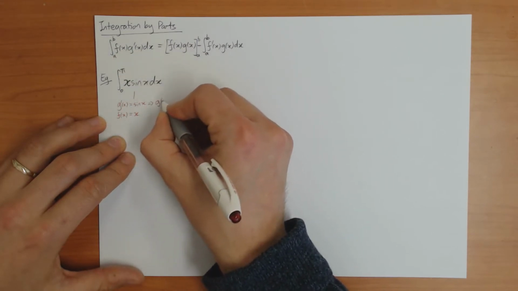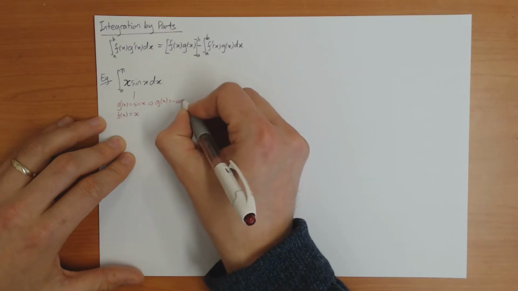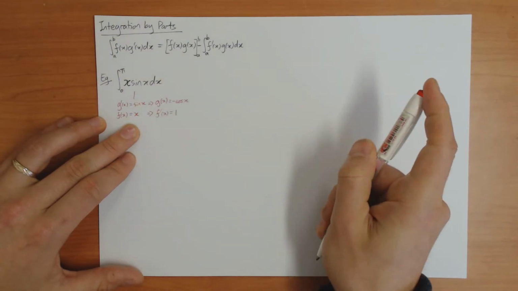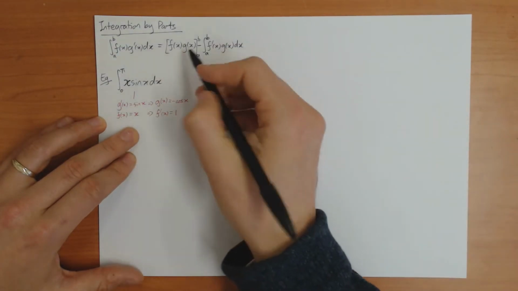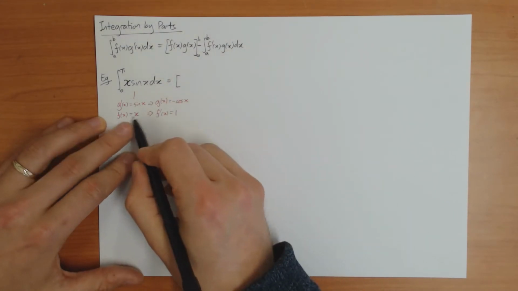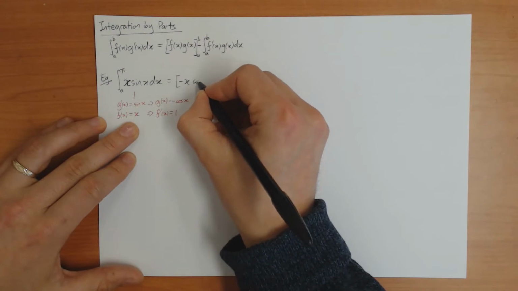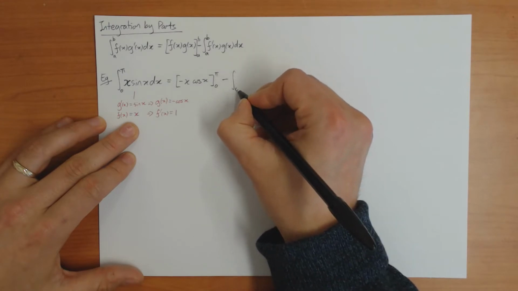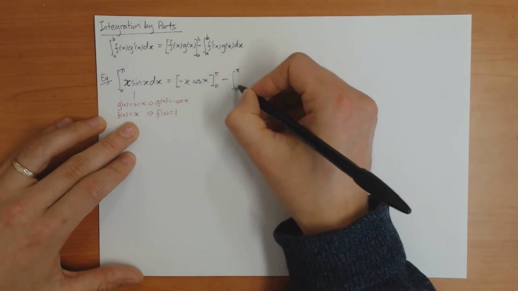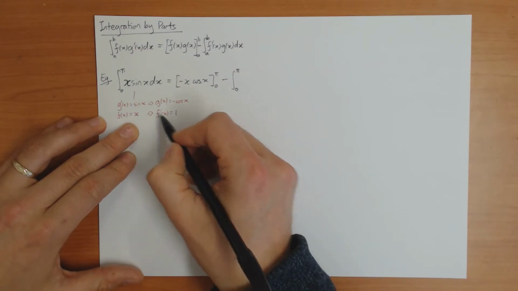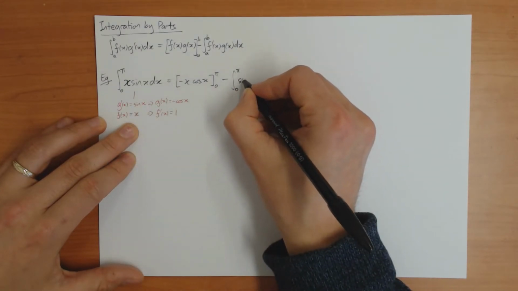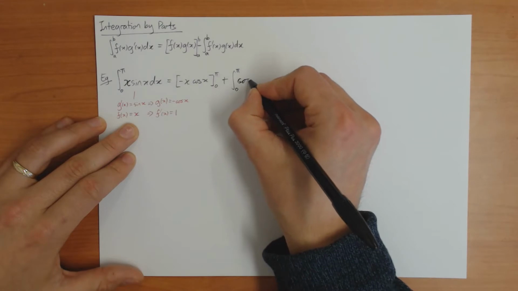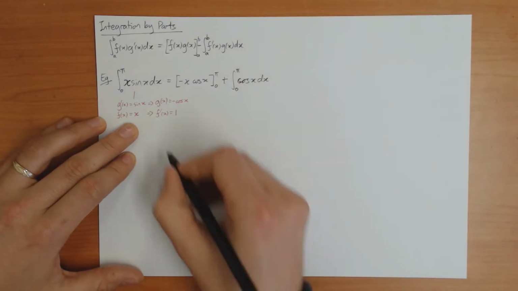So the integral of sine is minus cos, and the derivative of x is 1. Okay, so I put those results in the formula here. So this gives me f times g, that's x times minus cos x, between pi and 0, minus the integral between 0 and pi of f prime times g, that's 1 times minus cos, so that becomes plus cos x dx. Okay.